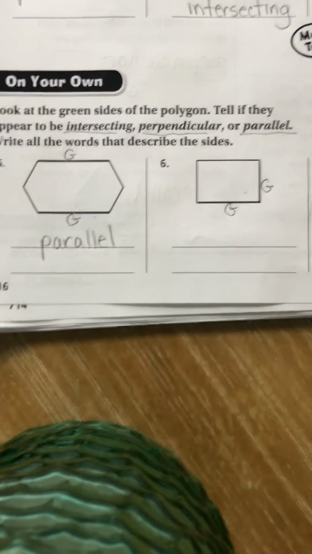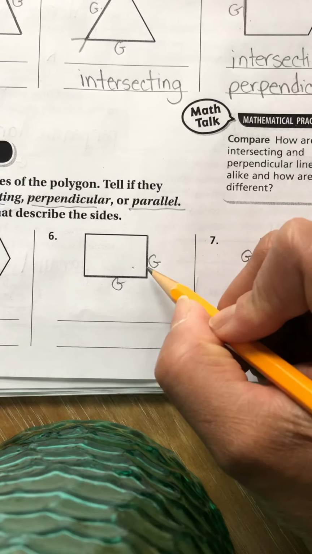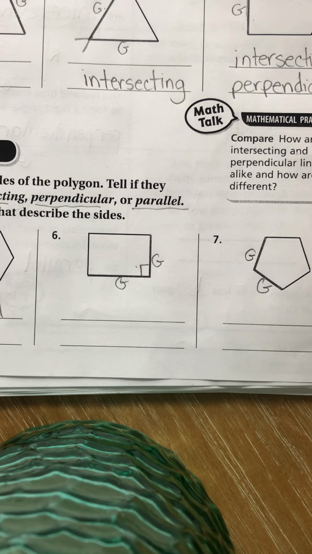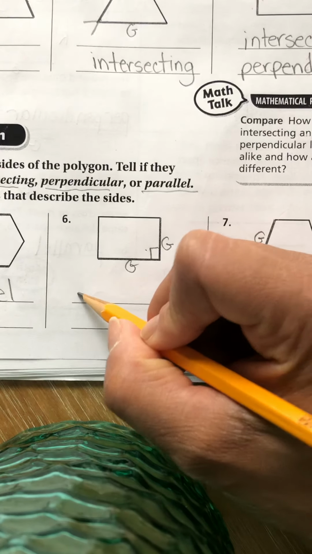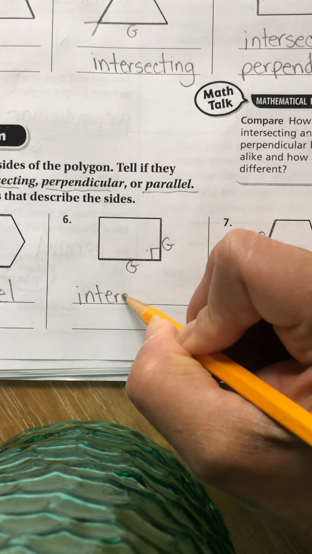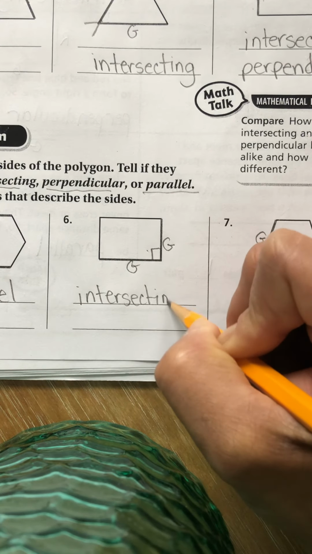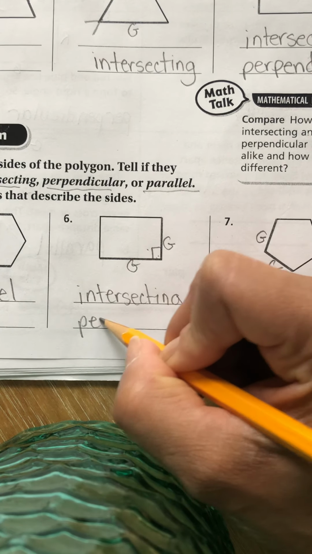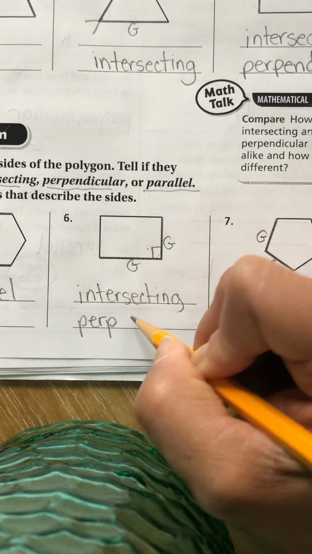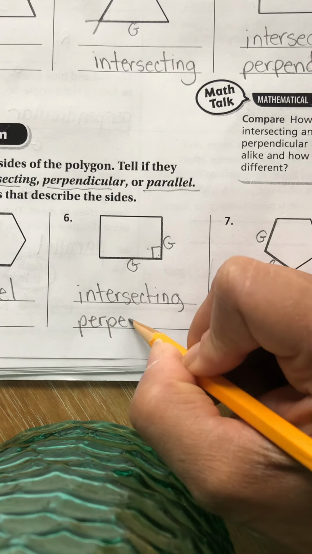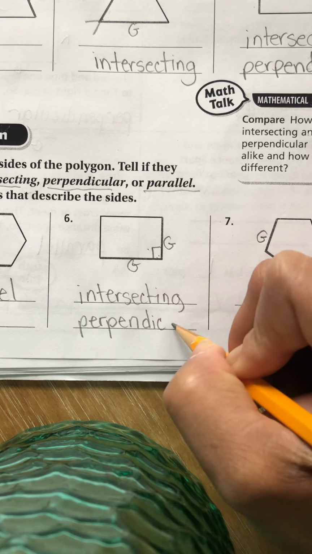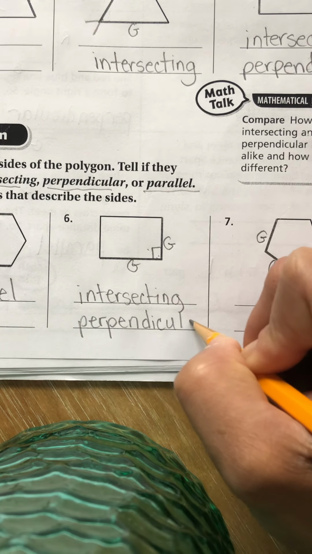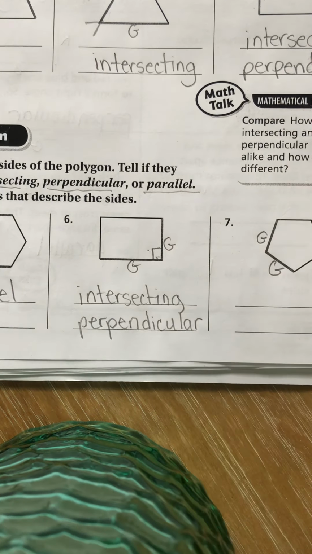What about number 6? Well, I can make a perfect square in the corner, and those two lines definitely intersect and touch. I kind of just told you. They're intersecting, but they're also perpendicular because of the perfect square that you can put in the corner. So again, perpendicular and intersecting always cross and meet, but perpendicular make perfect squares in the corner.